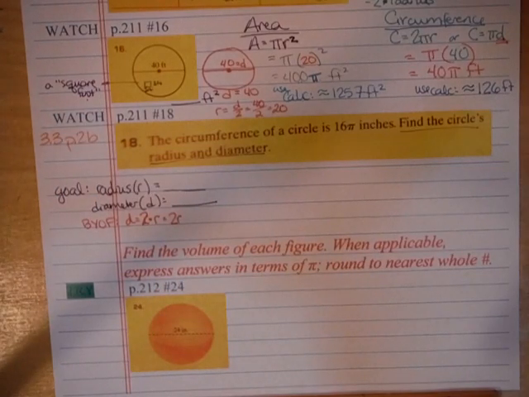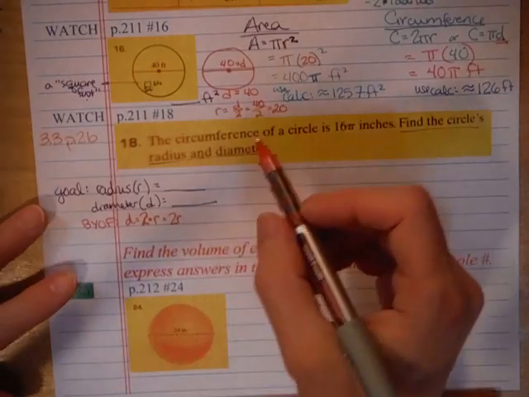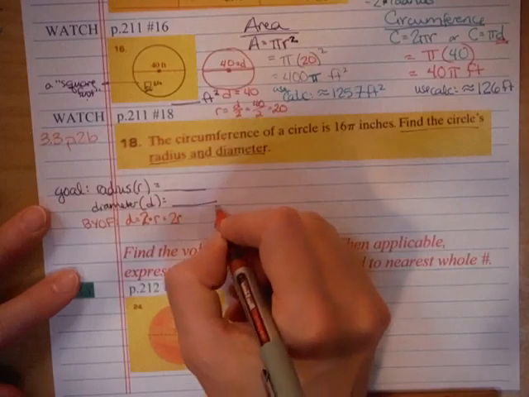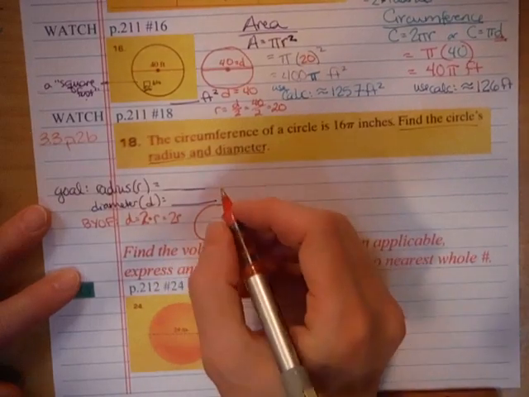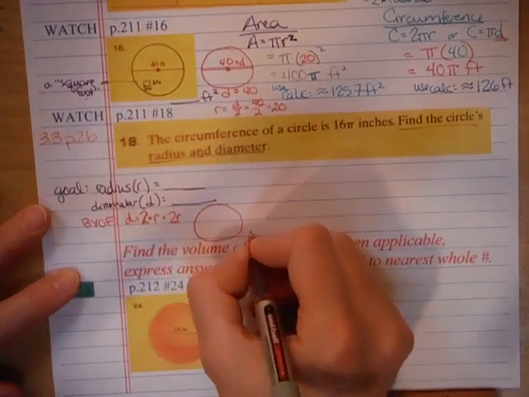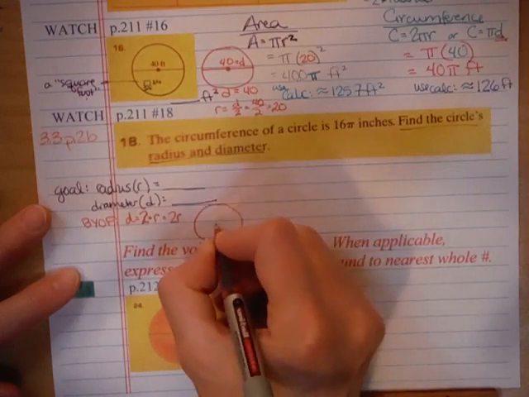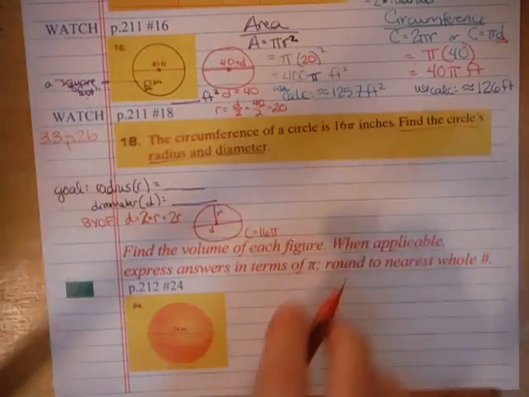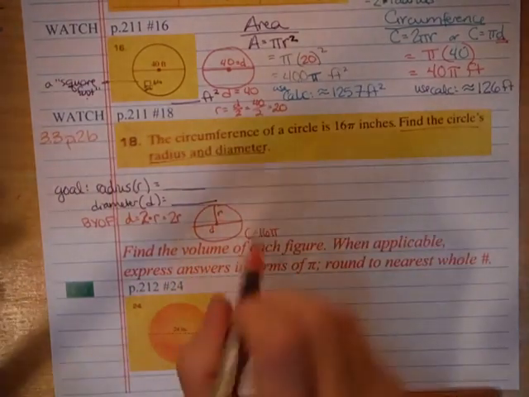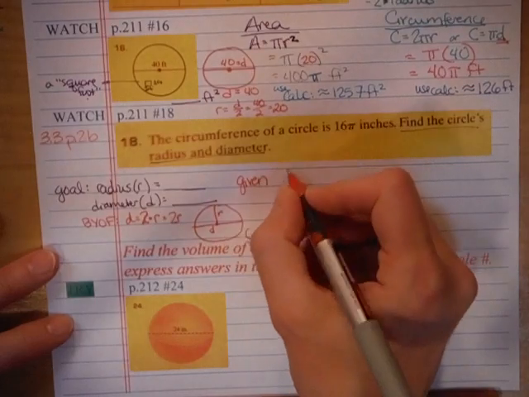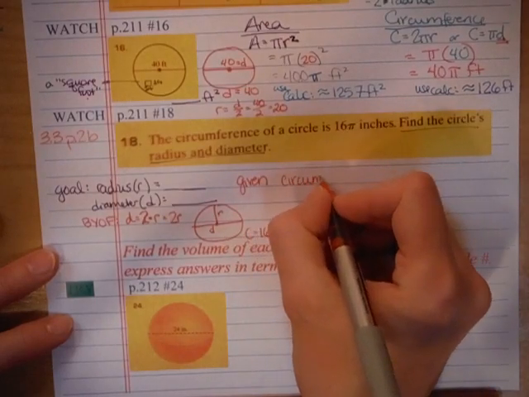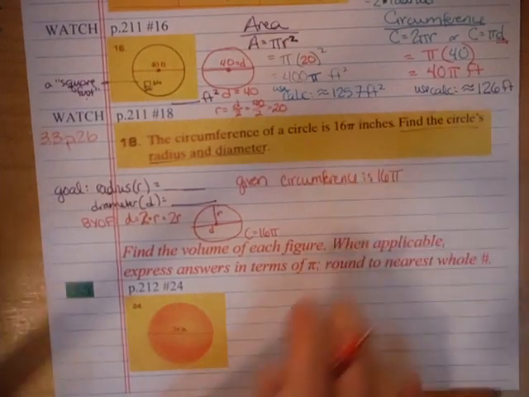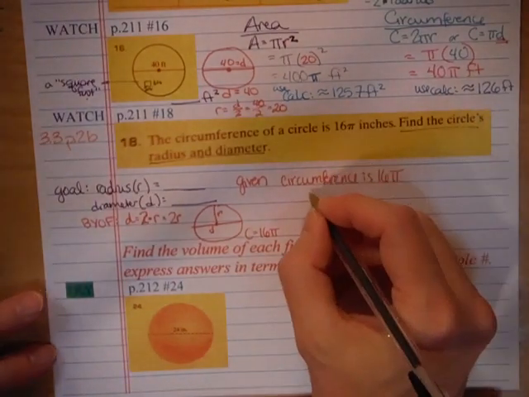Now let's look at what they've given to us in the problem. They describe a circle, so it might be helpful to draw what they're describing for us. It's a circle whose circumference is 16 pi. So we do not know the radius or the diameter. Okay, that's what we're trying to find. But we've been given the fact that the circumference is 16 pi inches. So we can translate that to an equation.